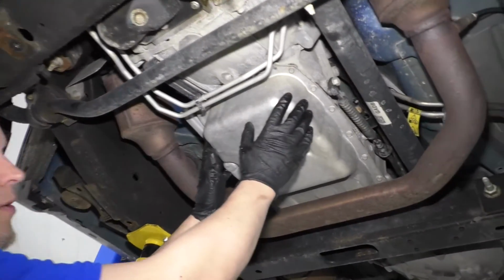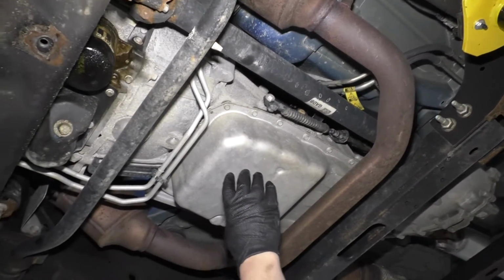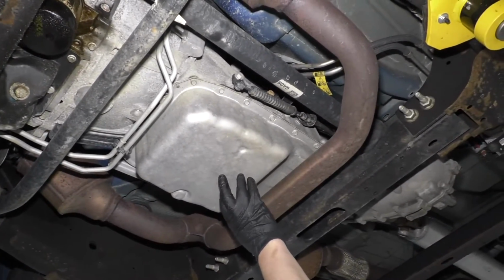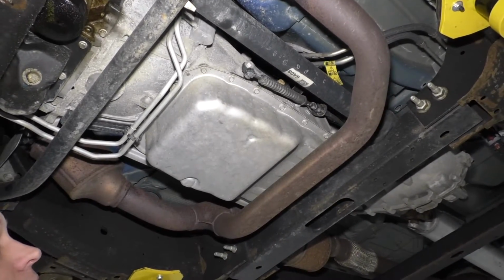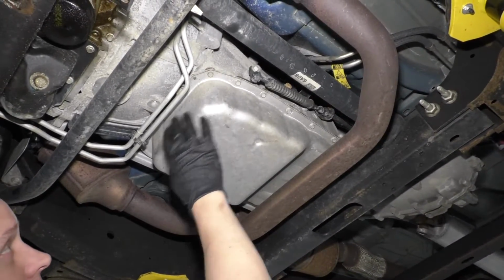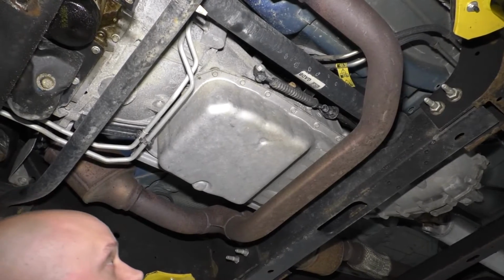Next, back here we have the transmission. This is an automatic transmission. A lot of times if you see a pan like this, then it's an automatic transmission. Most manual transmissions don't have an oil pan like that.